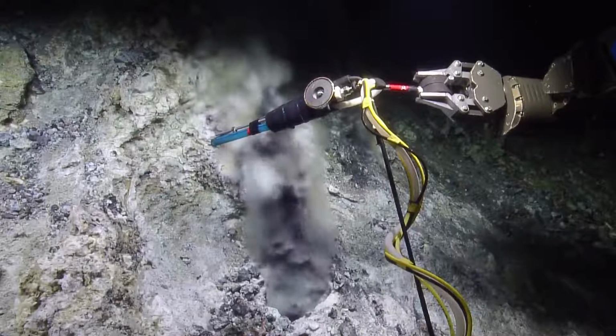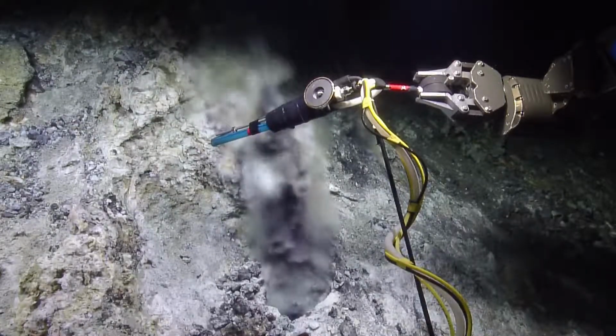Let's move the one forward an inch. Forward as in towards the vent? Yes.